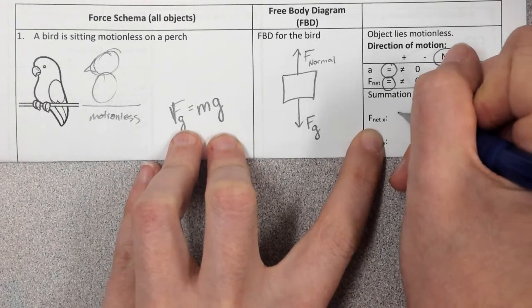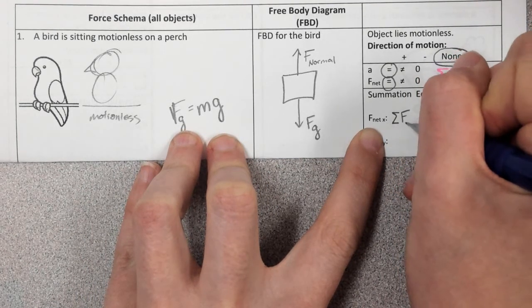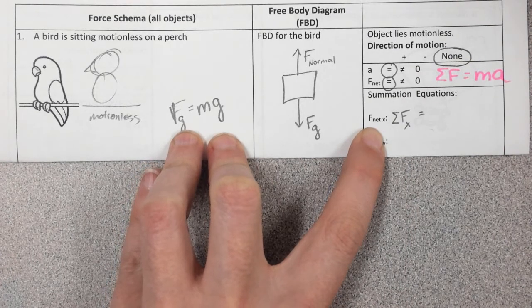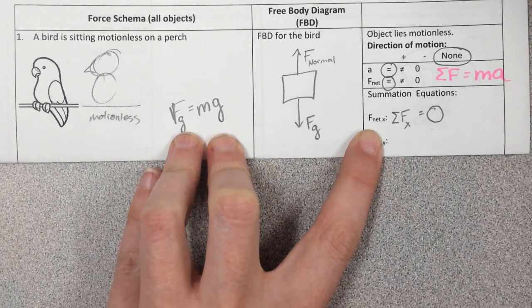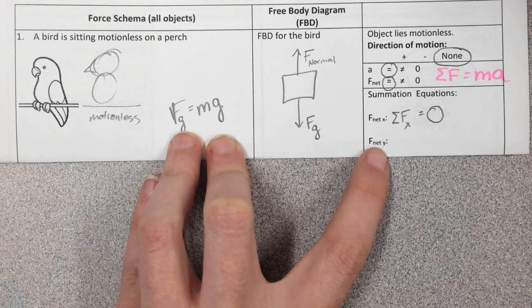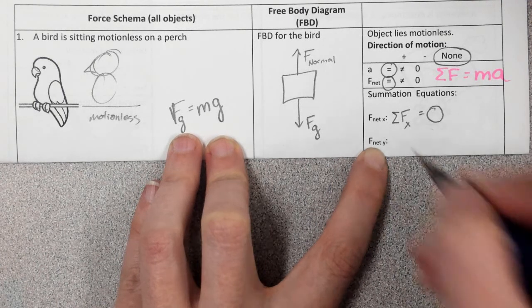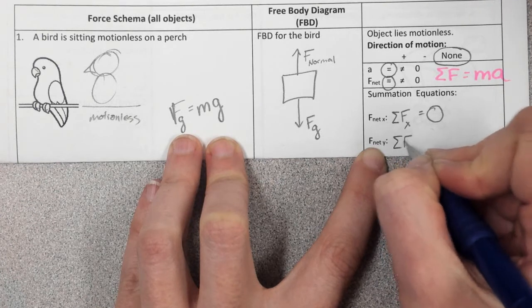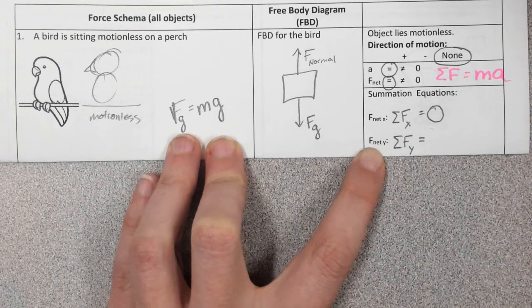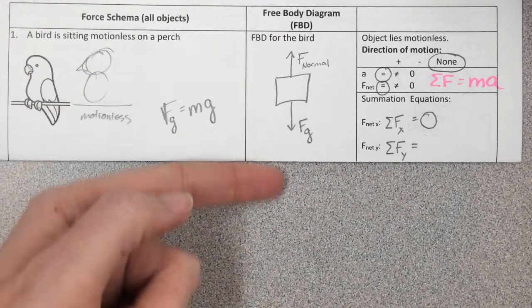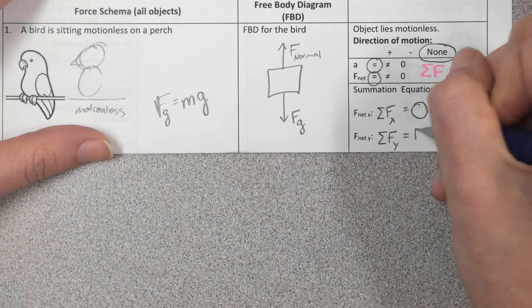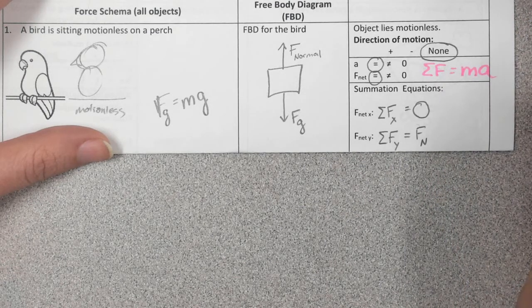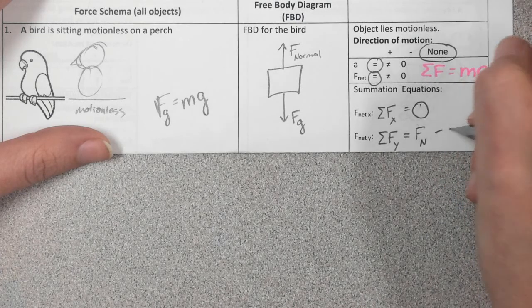So, summation equations. In the x direction, are there any forces? Nope. In the y direction, are there any forces? Yep. So, we got to make sure we keep in mind what's going up and what's going down. What's going up? The normal force. And what's going down? Force of gravity.